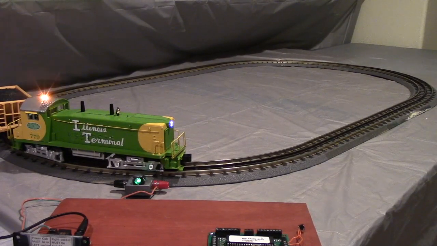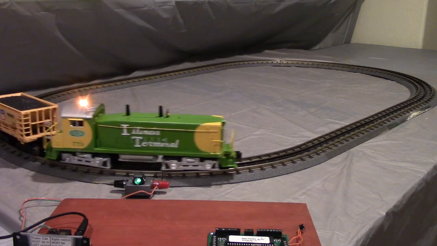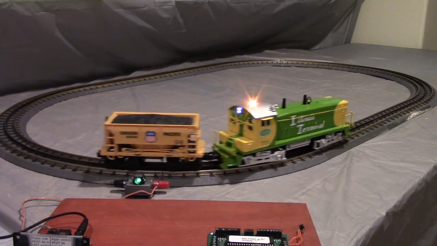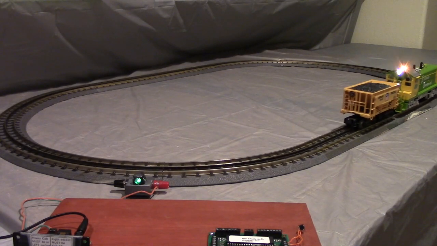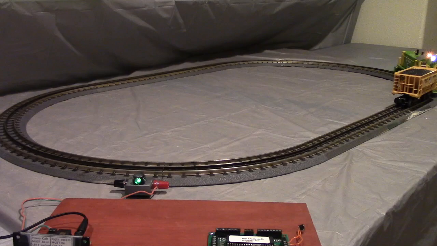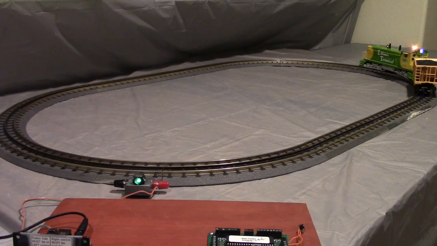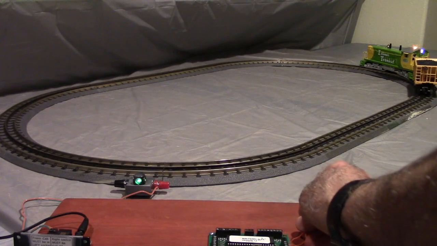Stop for 6 seconds, delay. And then it'll start back up, there it goes. It'll start up for 10 seconds. So this is probably the simplest train operating program you can put into this thing, but it's just good for a quick demo. I will hit the reset button here.